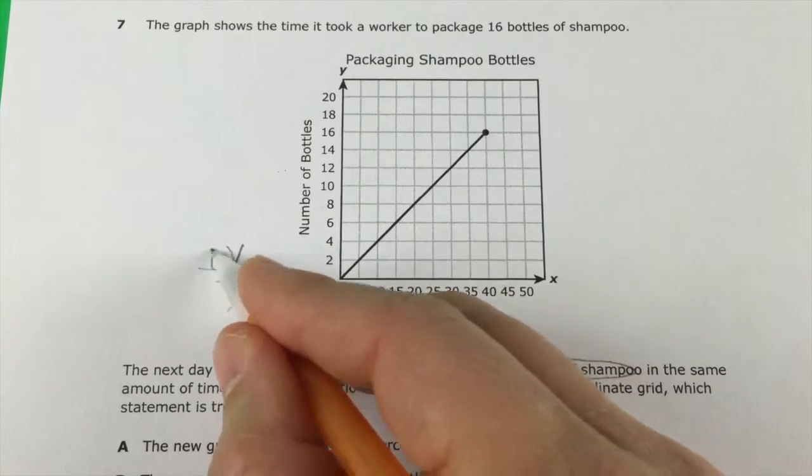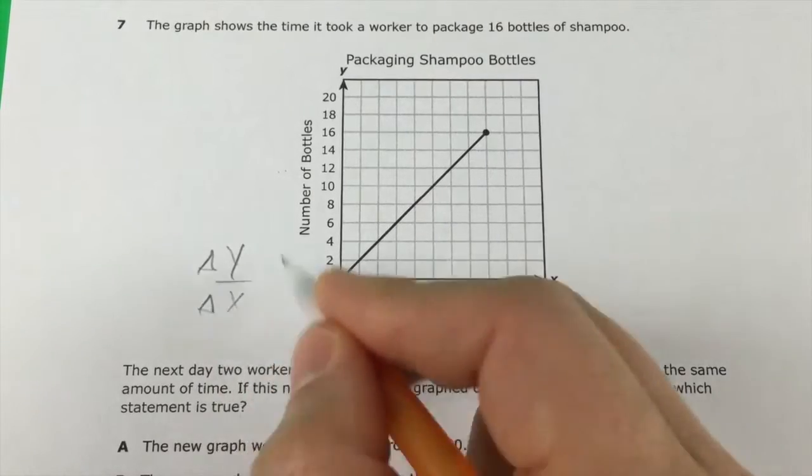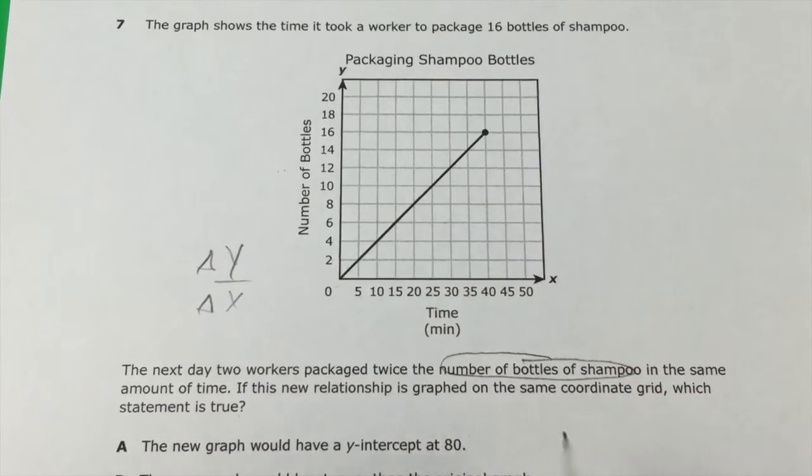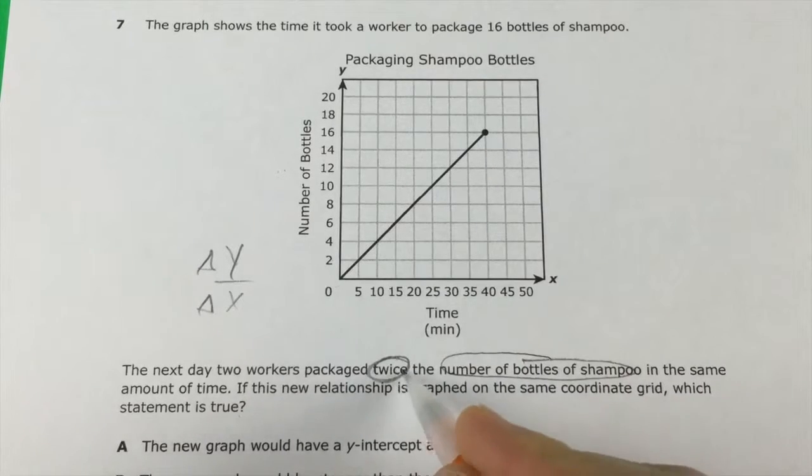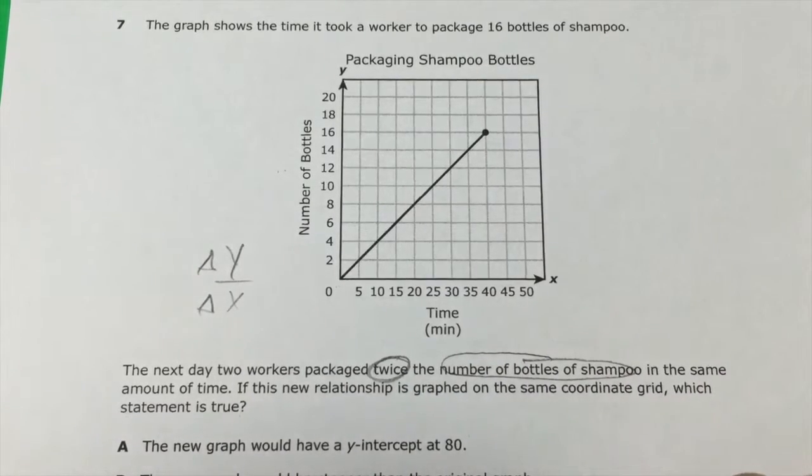And we know the change in y over the change in x is the slope. So basically what happened, the slope is getting bigger. How much bigger? Twice as big. Okay, what happens when a slope gets bigger? That's what we're going to look at now.